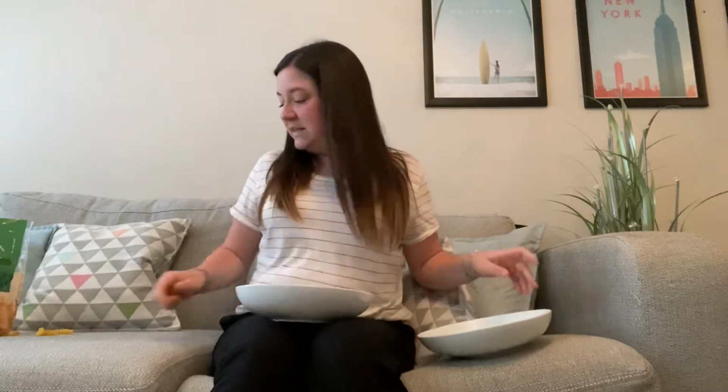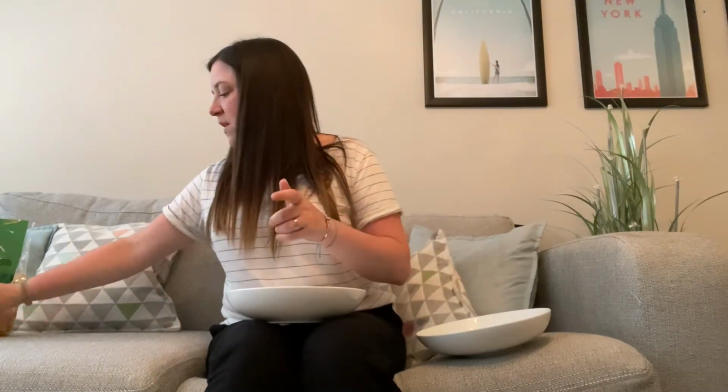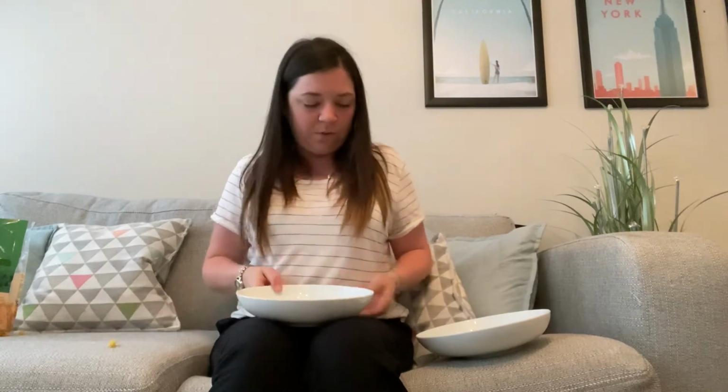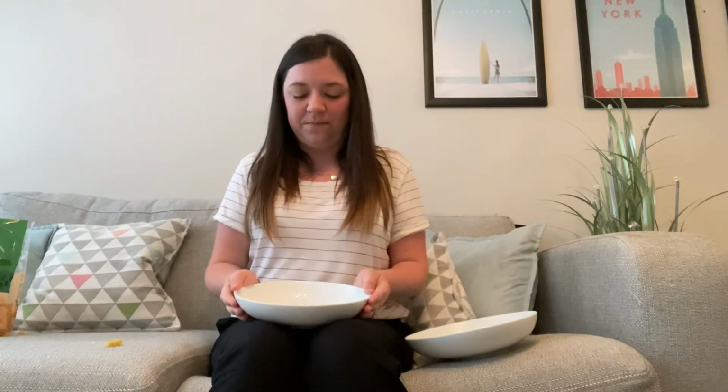You could also share between 3 groups. So let's have a go sharing between 3 groups. I've only got 2 bowls, so I'm going to imagine that there's another bowl here. I'm going to use 1, 2, 3 pieces of pasta. 1 for you, 1 for me, 1 for you. Each group has got 1. So 3 can be shared fairly between groups of 3.